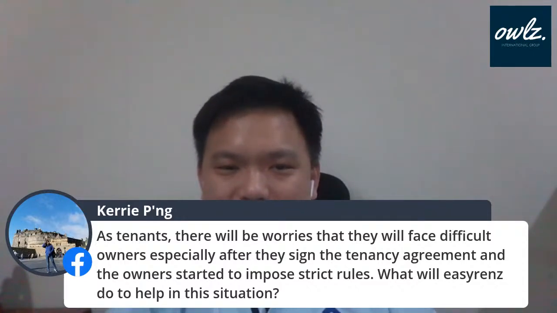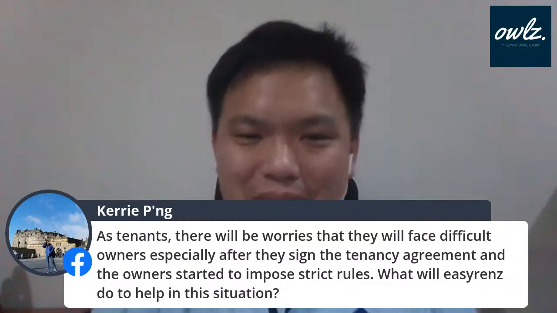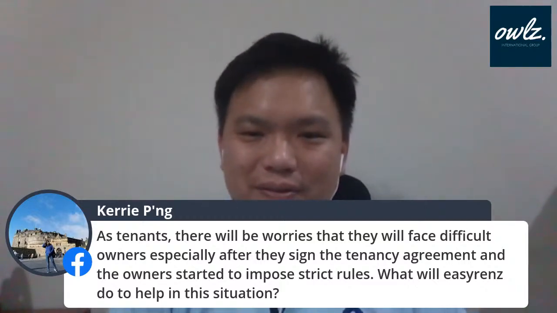So as a tenant, tenants will be worried that before they sign the agreement everything is okay, but the moment they sign the agreement, things go downhill. So how is Easy Rent? Do you have anything to help tenants on this matter?